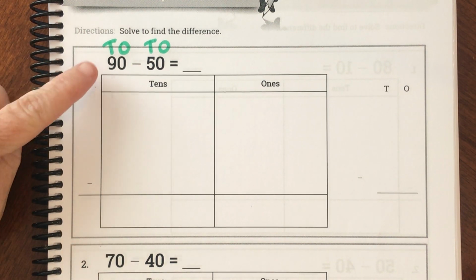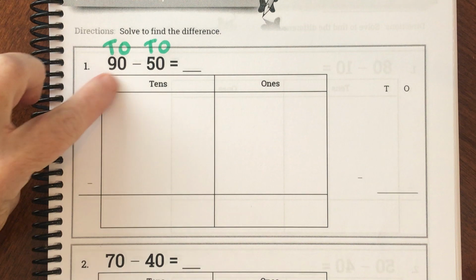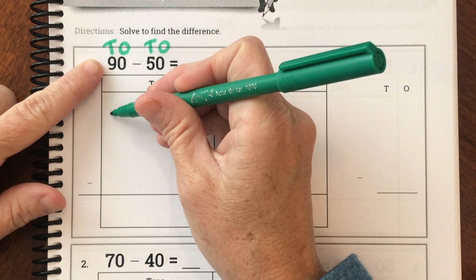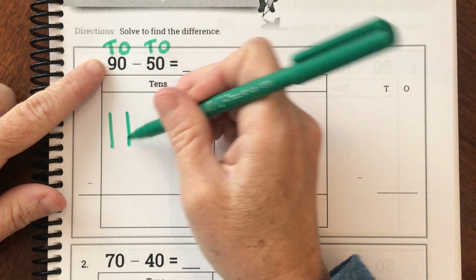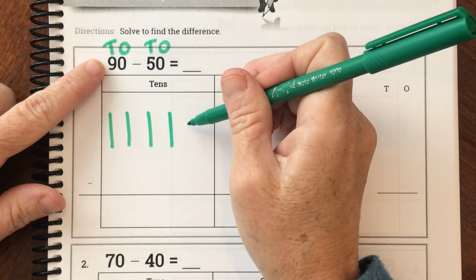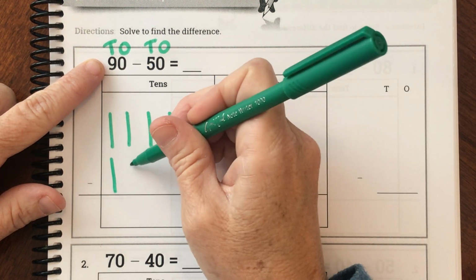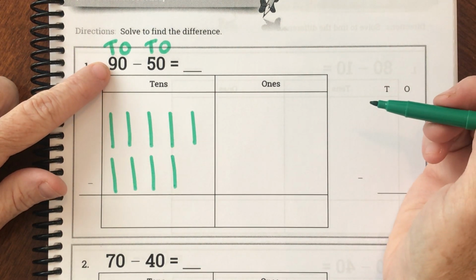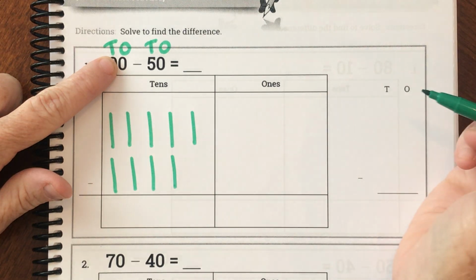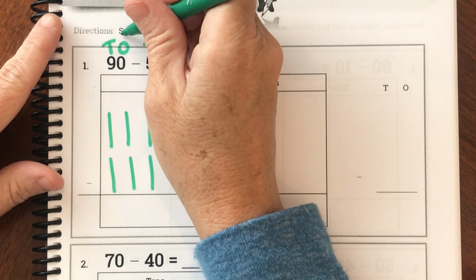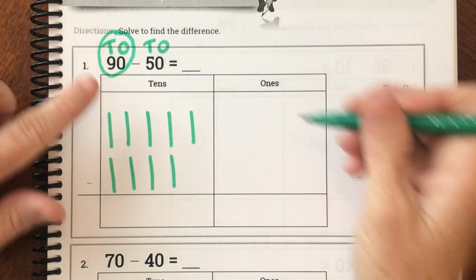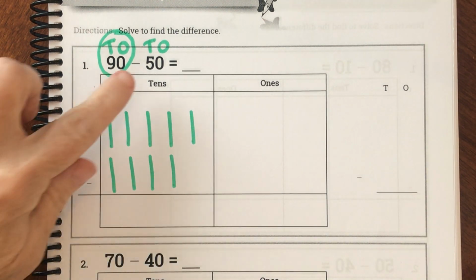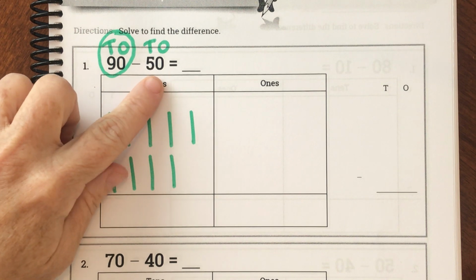Okay, so we're going to draw our minuend. We're going to draw what we have. So what do we have? We have 9 tens. Ready? 1, 2, 3, 4, 5, 6, 7, 8, 9. We had 9 tens, and we have no ones. So that's what we do. In subtraction, we draw the minuend, and then we subtract the subtrahend. So let's take this away.